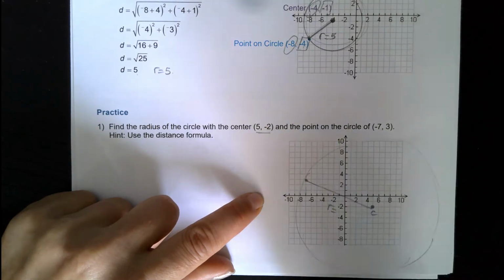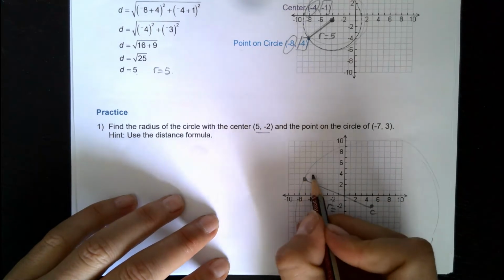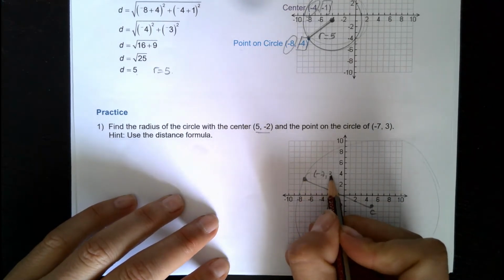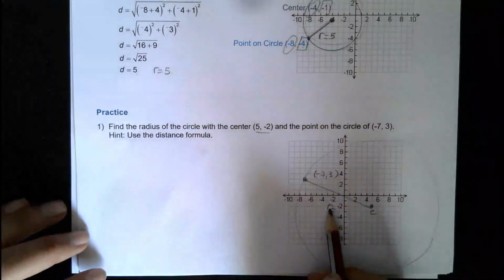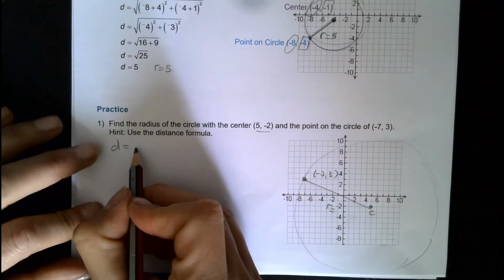There's my circle, kind of. And there's my point on the circle. And there's my center. So now I need to find my radius, which is really just the distance. So I'm going to write out my distance formula.